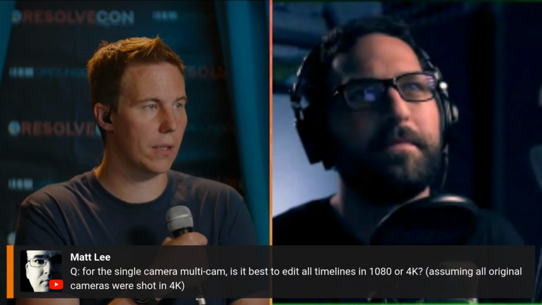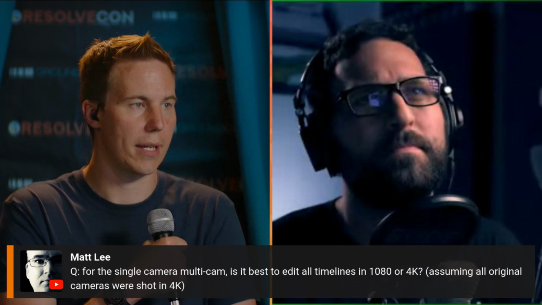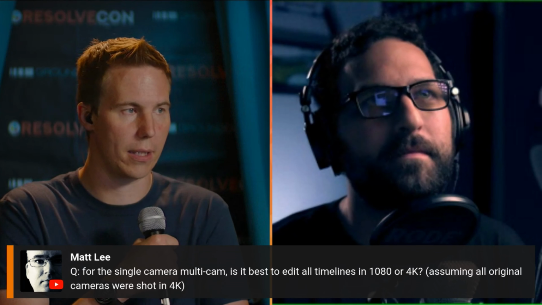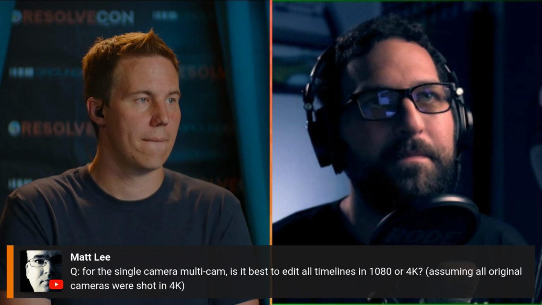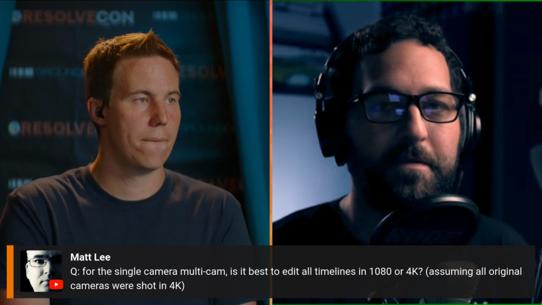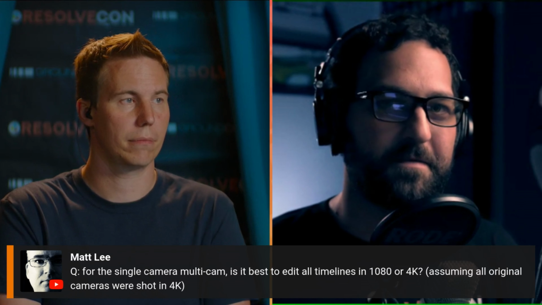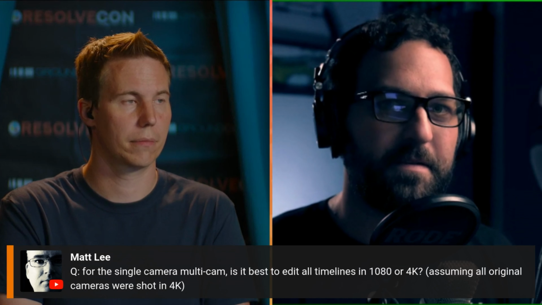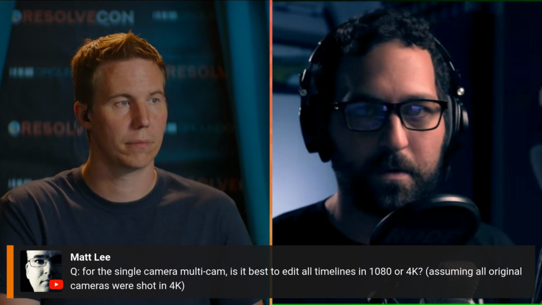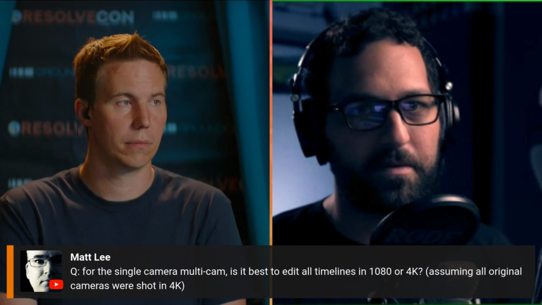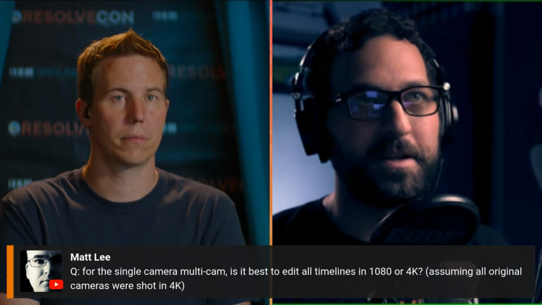For this single camera multicam, is it best to edit all the timelines in 1080 or 4K, assuming all original cameras were shot at 4K? Yeah, that depends on your deliverable. You can do 4K if your computer will handle it, especially if you're doing a proxy workflow. If you know you're going to deliver in 4K, I would probably keep the timeline at 4K unless you're doing some heavy stuff in Fusion.